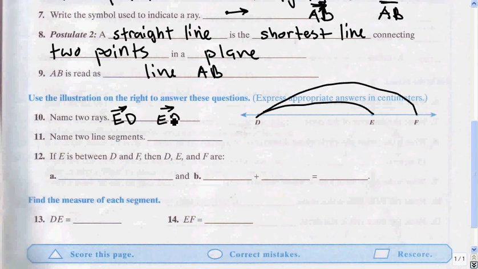Ray ED. That would be naming 2 rays here. Scratch that. FD. FD. Sorry about that. We have ray ED and ray FD. Ray ED starts at point E and keeps going all the way. Ray FD starts at point F and keeps going all the way, unlimited.